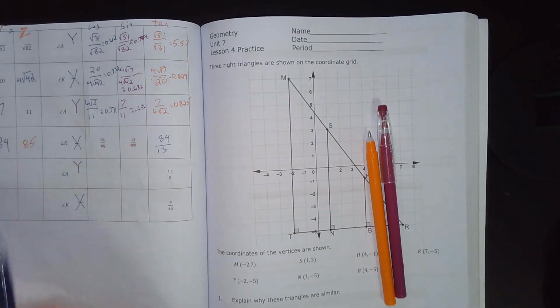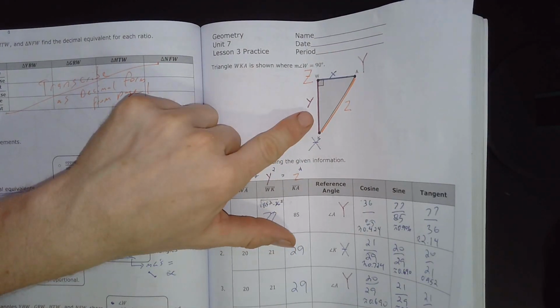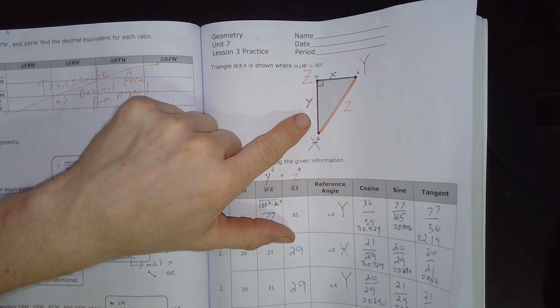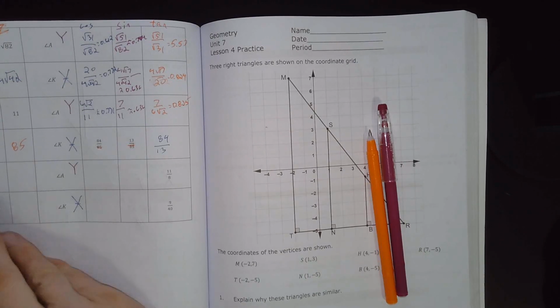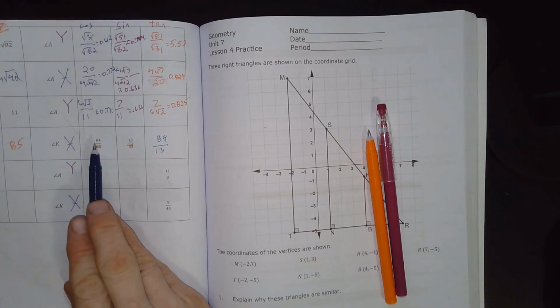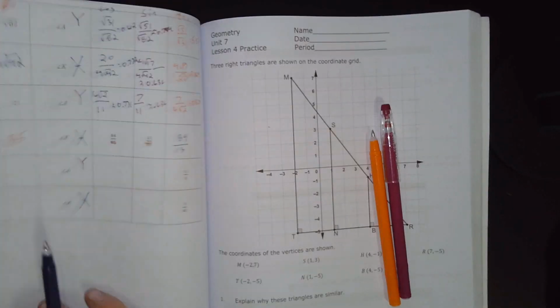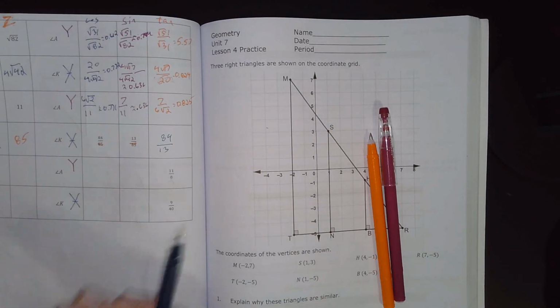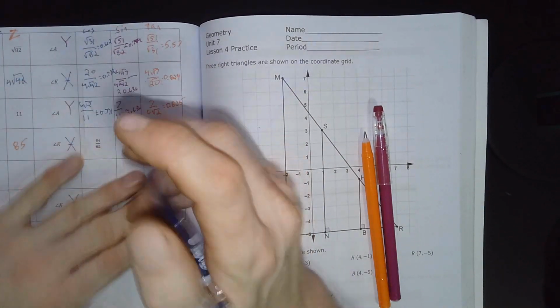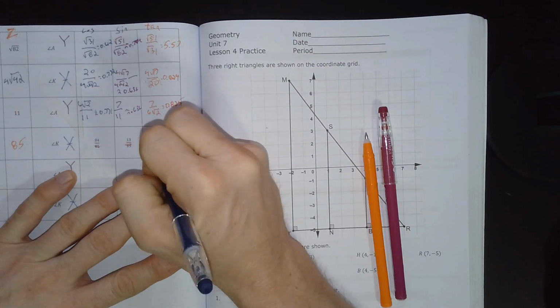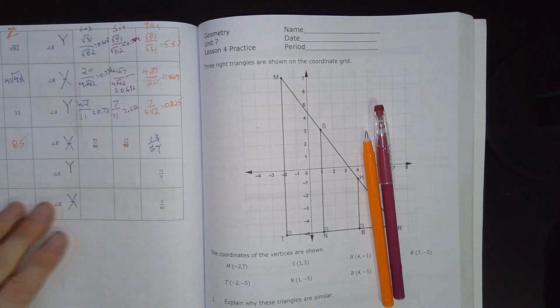Adjacent over hypotenuse for x. The cosine of x is adjacent over hypotenuse. So yeah, that's right. So this will be 13 divided by 84. Okay, there we go. That's right.